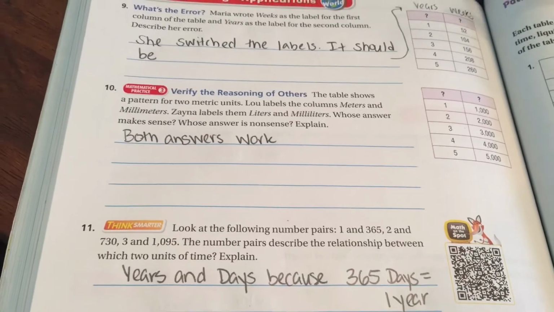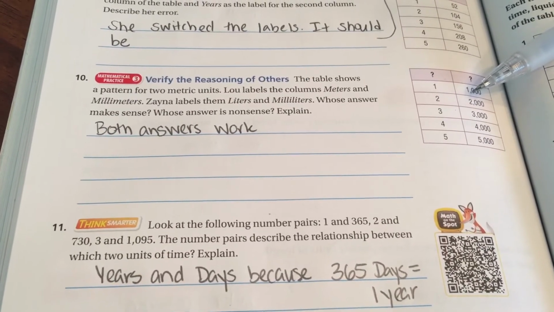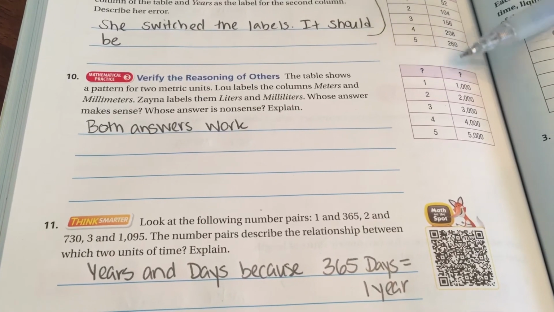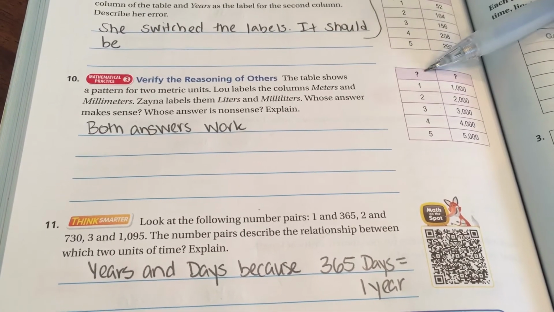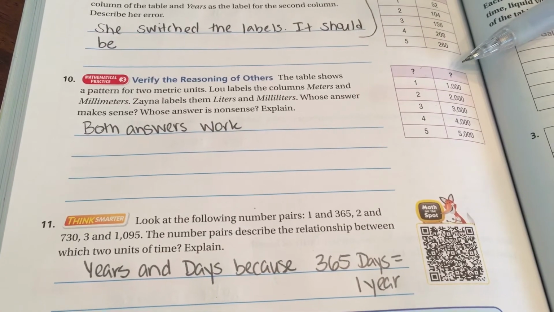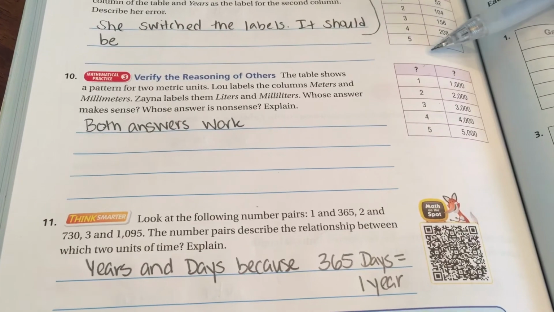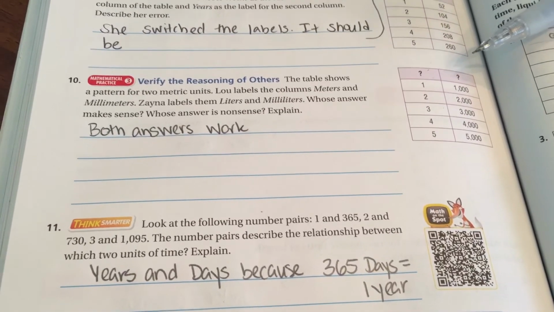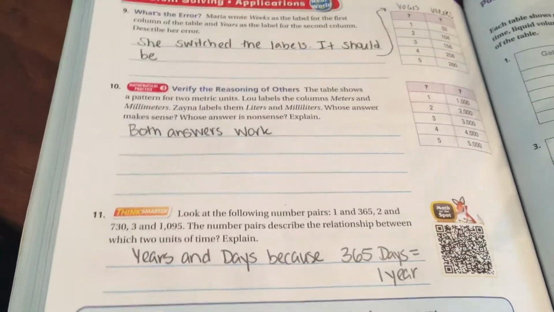The table shows a pattern for 2 metric units, so it's 1 to 1,000. Lou labels the columns meters and millimeters. That does work, because for every meter, that's 1,000 millimeters. Zaina labels the labels liters and milliliters. Again, both answers make sense. Unless I'm missing something, they both made sense to me.